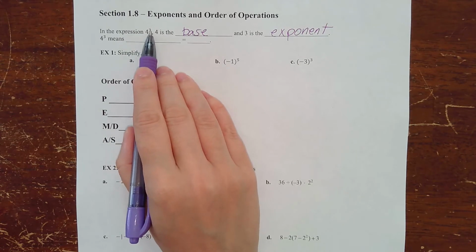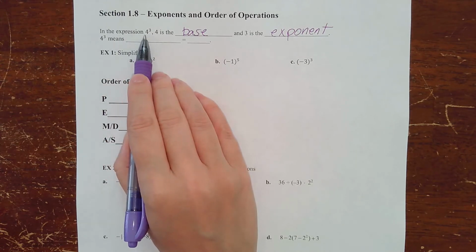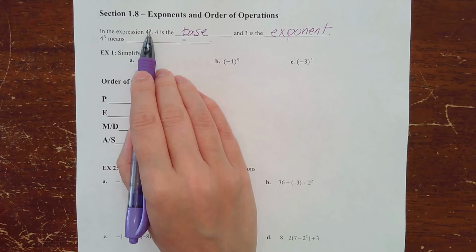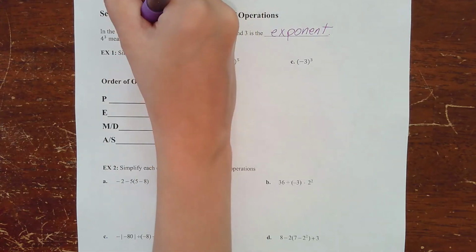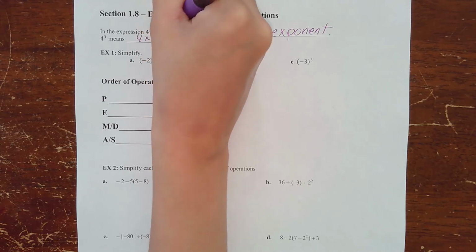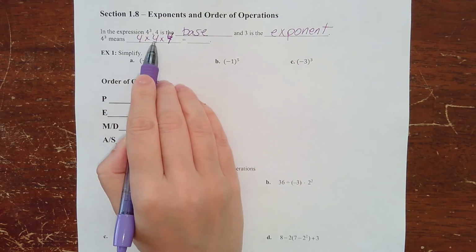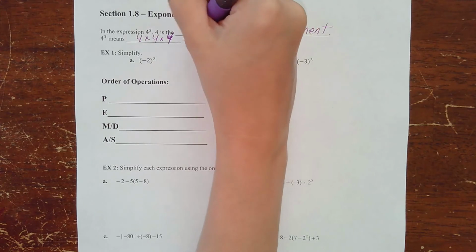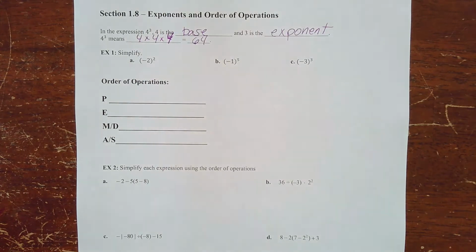So if we have 4 to the third, what that means is the number 4 is getting multiplied by itself 3 times. So 4 to the third means 4 times 4 times 4. 4 times 4 is 16, and 16 times 4 is 64. And so that's what that means, is you're multiplying it by itself that many times. So in our first example, we're going to simplify things that are raised to an exponent.